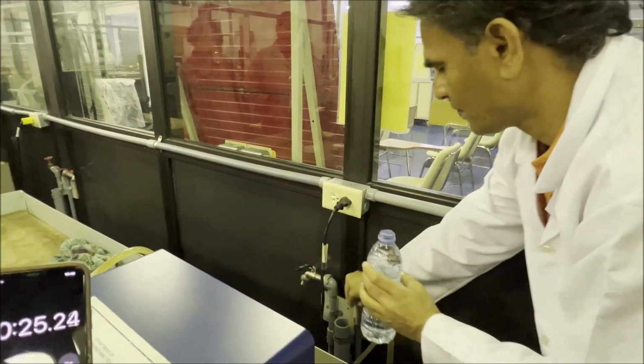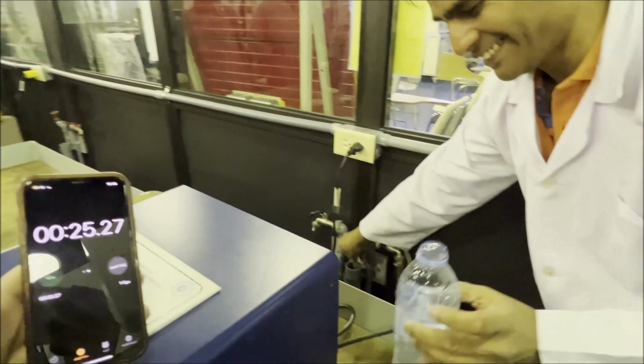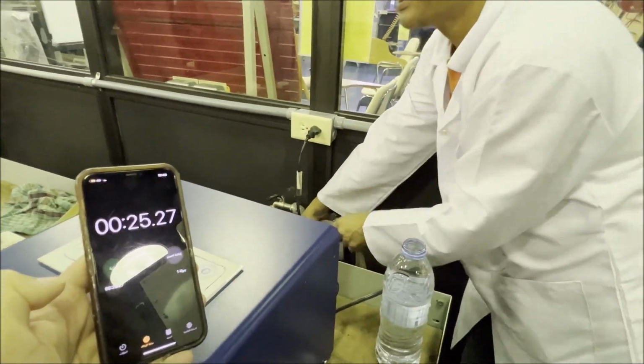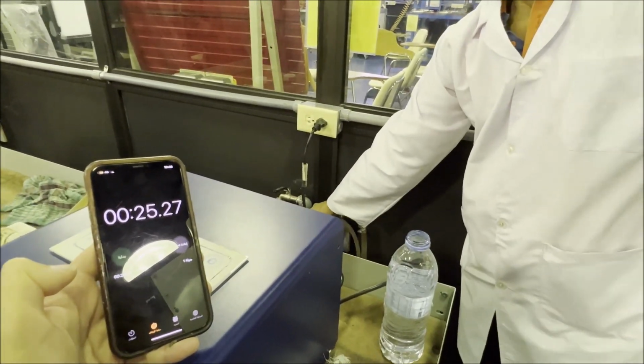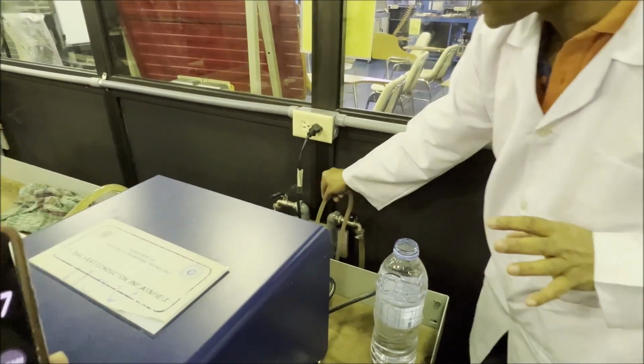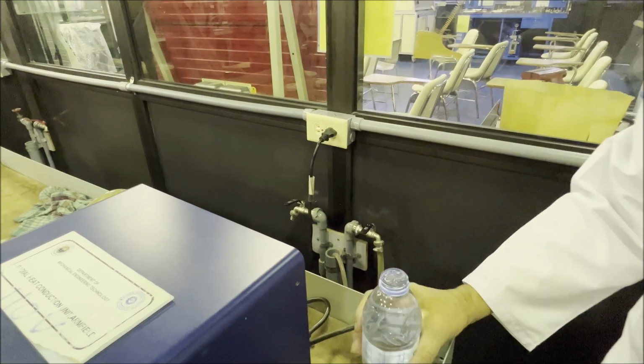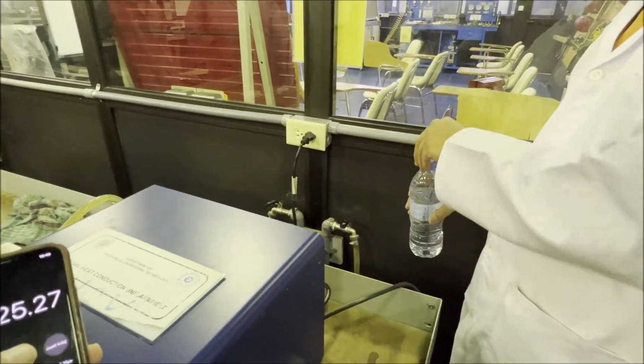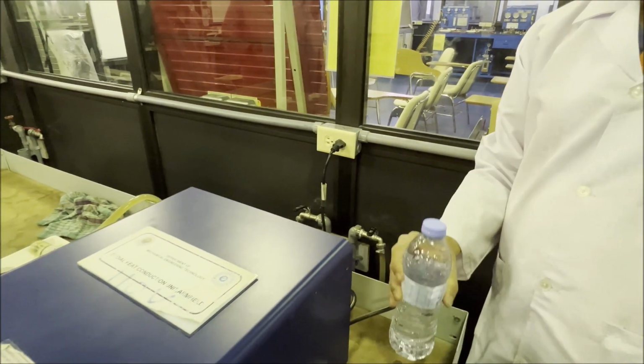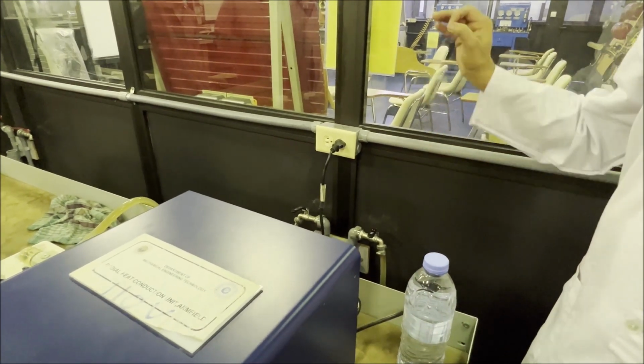Stop. How much? Yeah, 25. See, our guess is very good. So why I told you, no need to measure. Just like this, 1.5 liter per minute. Now start the water. How to write now? Start the water at a rate of 1.5 liter per minute.